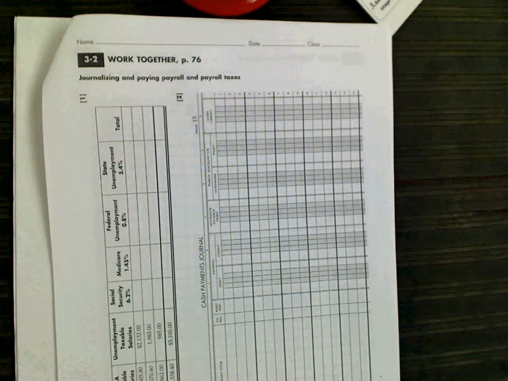All right, we got some serious payroll to deal with. All these actions are there. I think we can get this done. We might be able to. You might be surprised. Probably 20, 25 minutes.